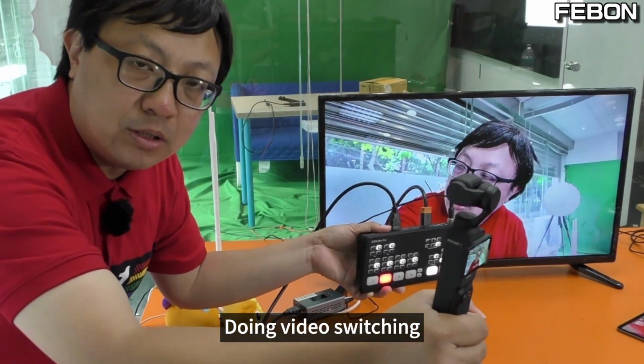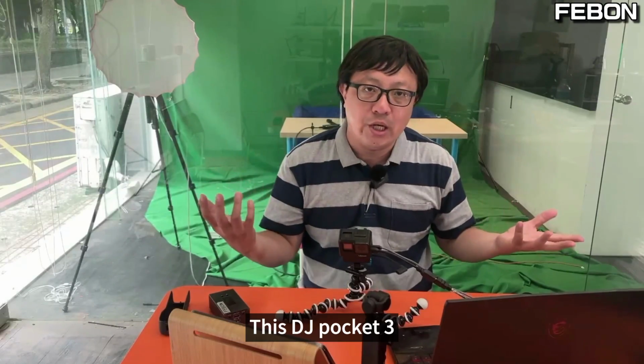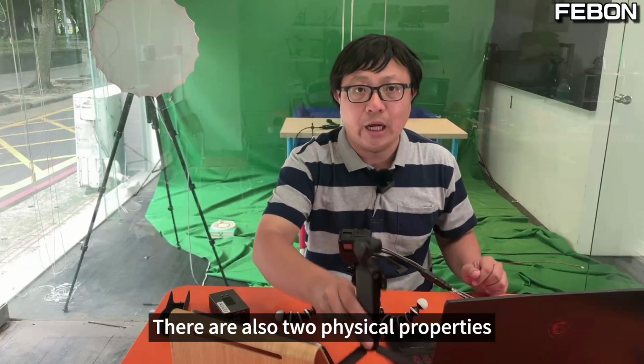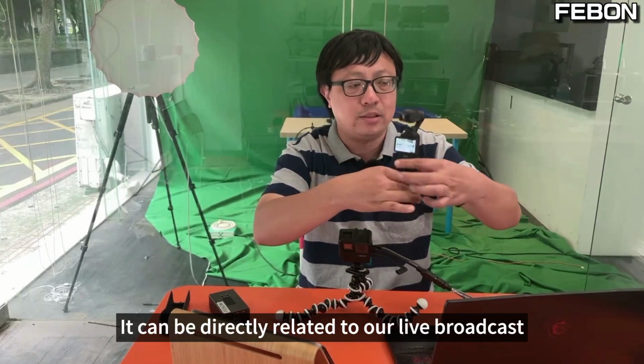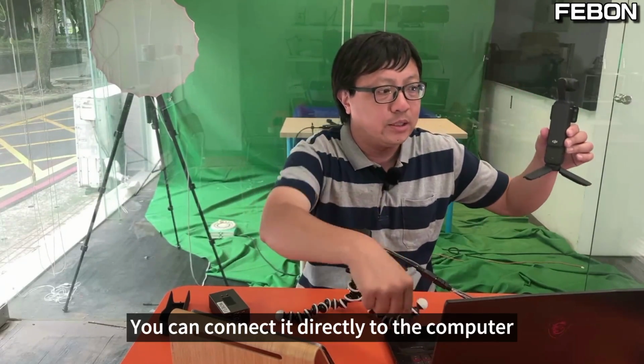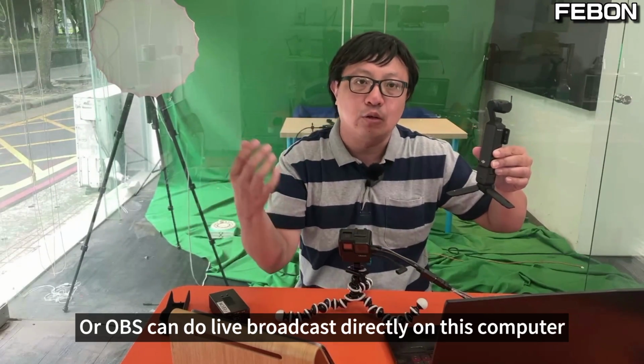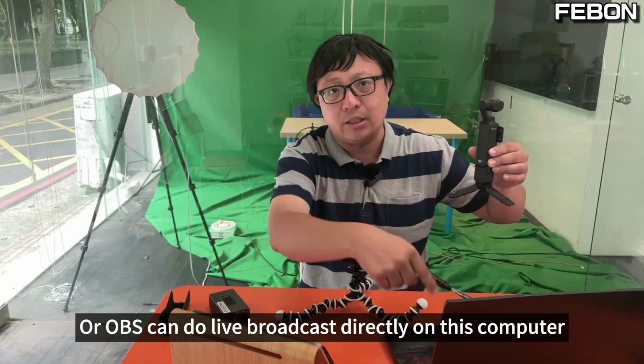During video switching, such applications. Let's summarize it again. This DJI Pocket 3 also has two physical outputs that can be directly related to our live broadcast. One is UVC webcam output. You can connect it directly to the computer, then use Google Meet or OBS to do live broadcast directly on this computer.